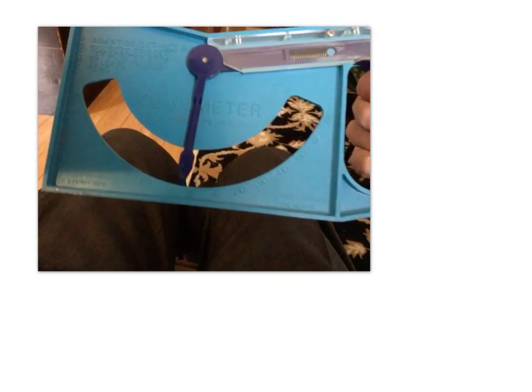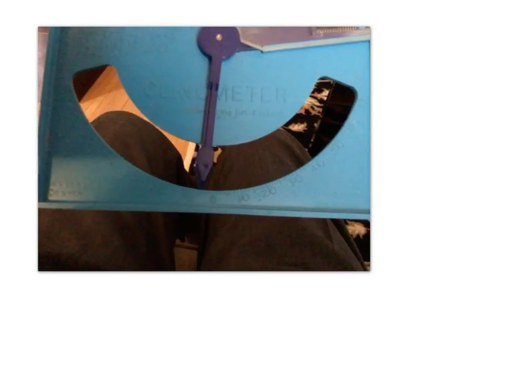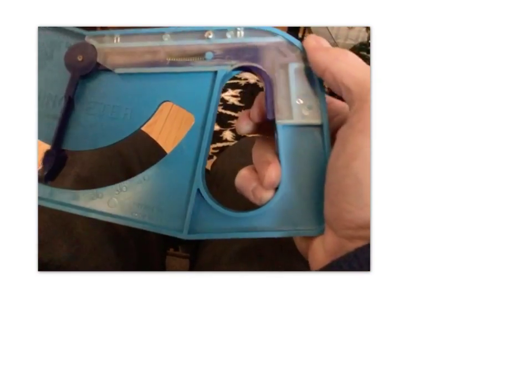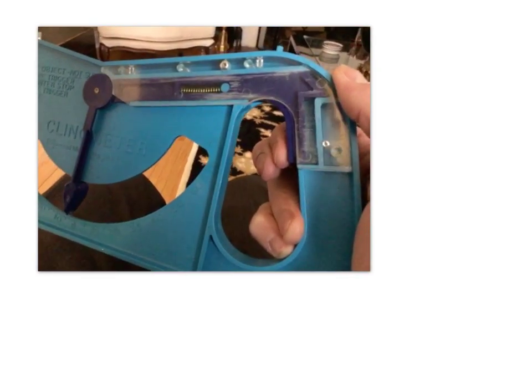This is a clinometer which can be used in class today. You can see there are degrees down the bottom in that arc, and a little arrow, and then you've got a little gun thing here. What the gun thing does, you press this trigger here, and the arrow falls free, and that's what we're going to use to measure angles.